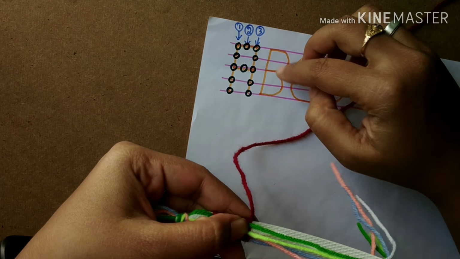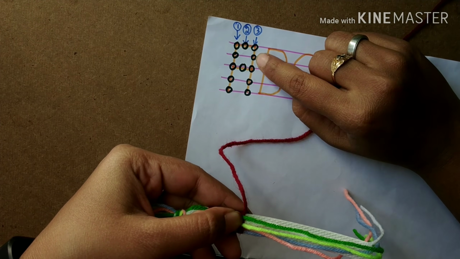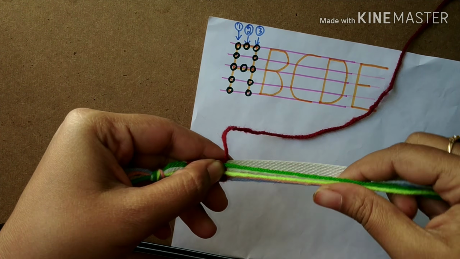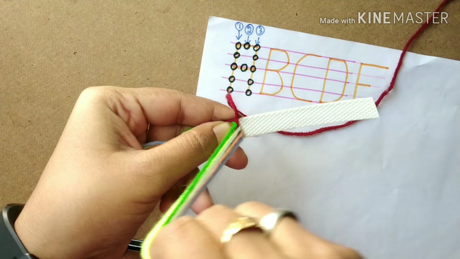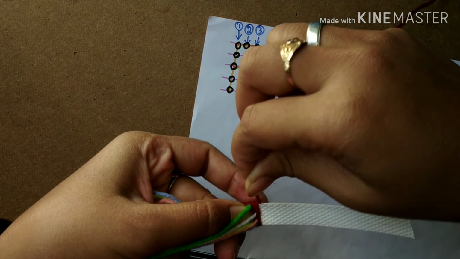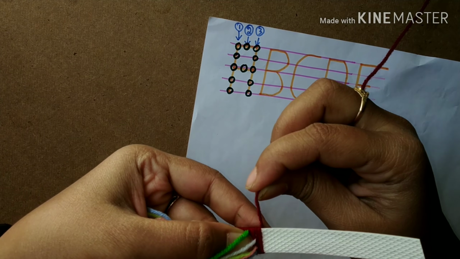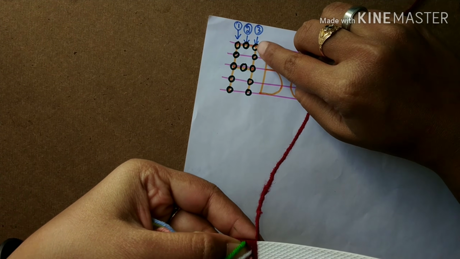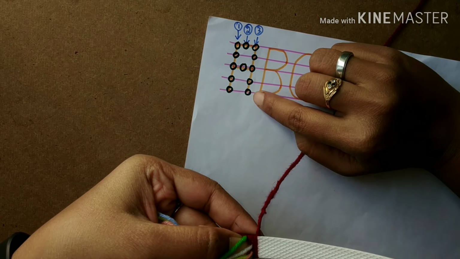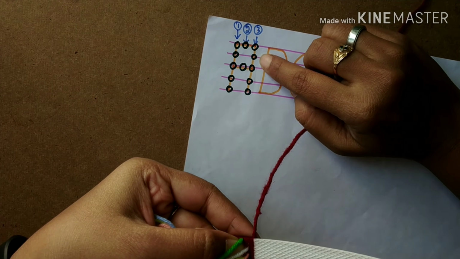Now going to position 3, we have all the 5 dots pointed, which means all the 5 threads should be away. Hold it tight, roll it twice, hold and back. And to separate the alphabet from alphabet, we have to generate one space.